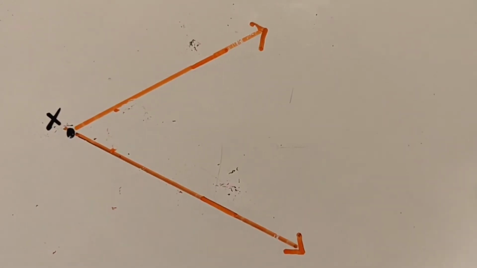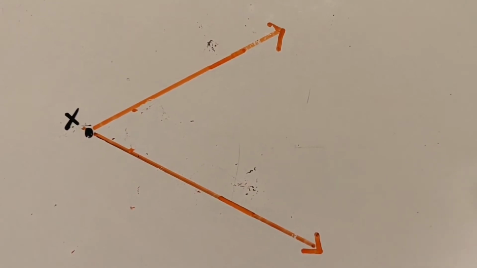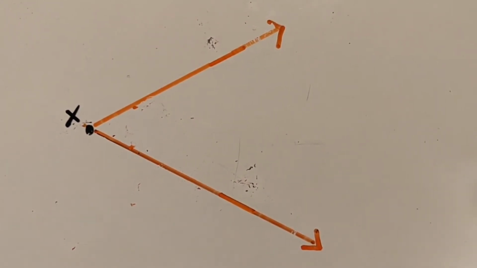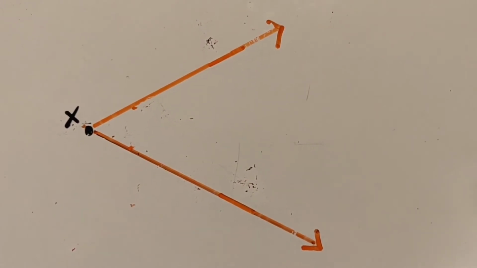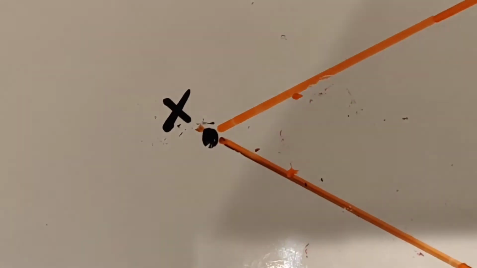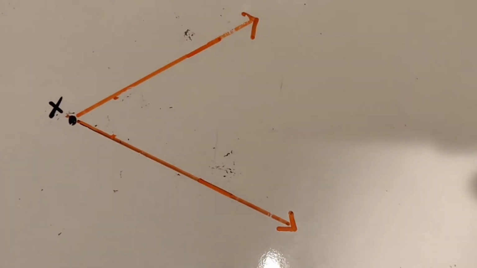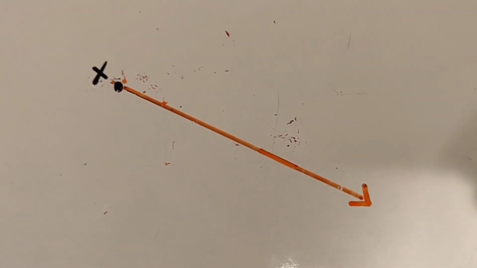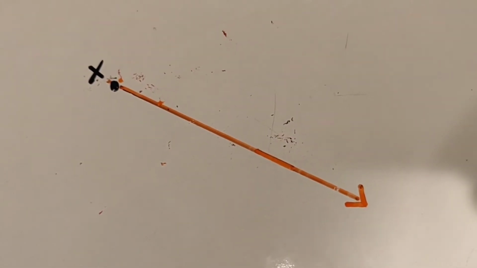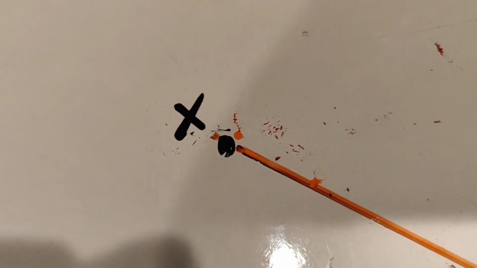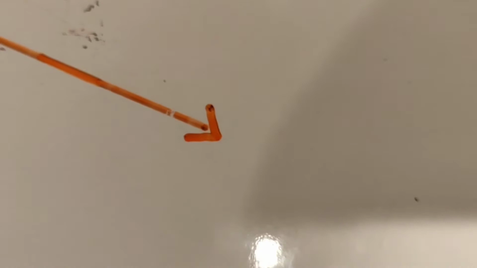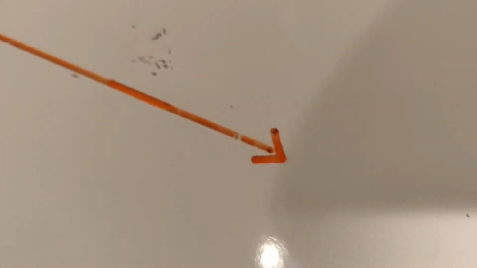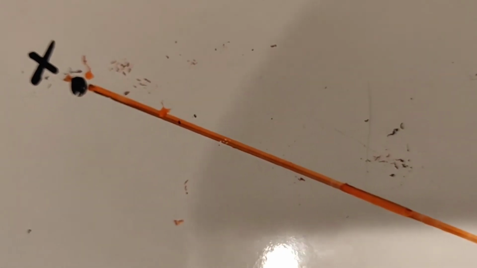But again, what you should understand from this lesson is that an angle is made up of 2 rays that share the same point. That a ray starts at a point and then goes forever in the direction where the arrow is, but if we go back in the other direction, it stops.